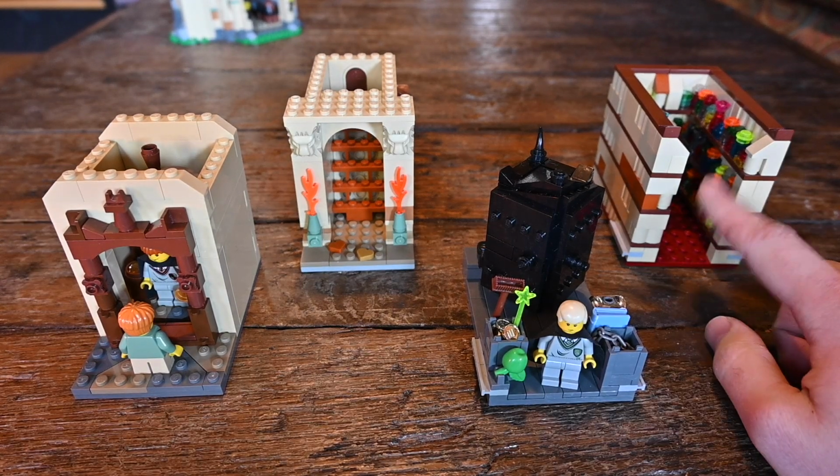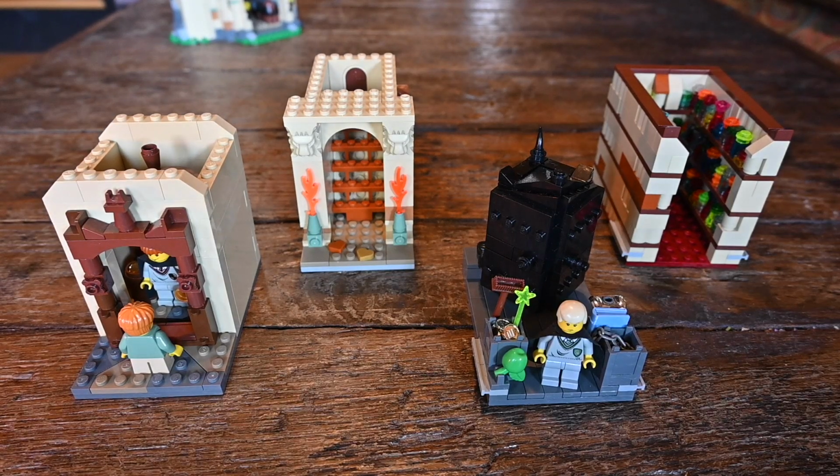It's way helpful to separate the tan pieces from the rest so that you can get the creative juices flowing.